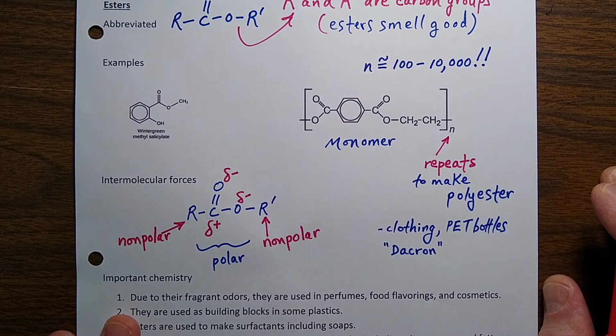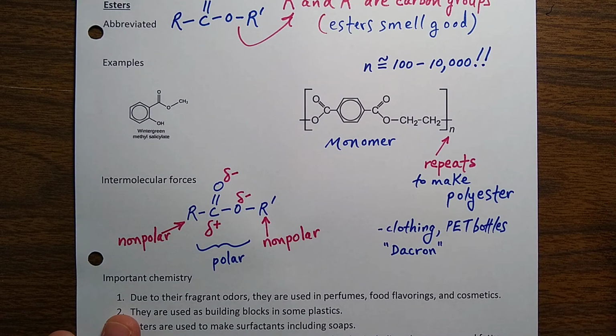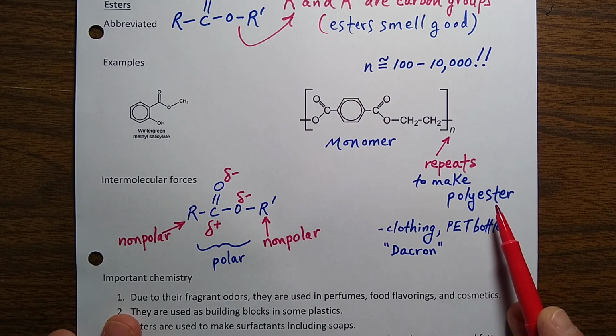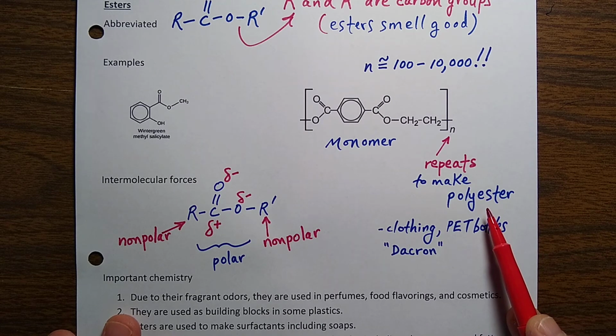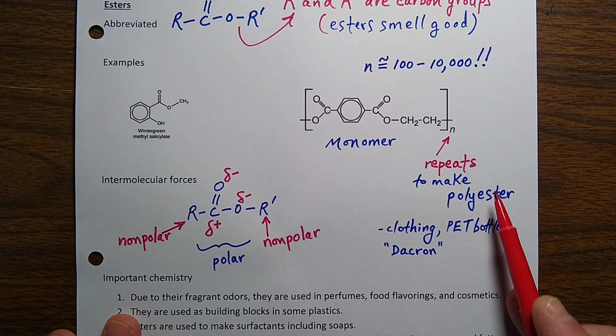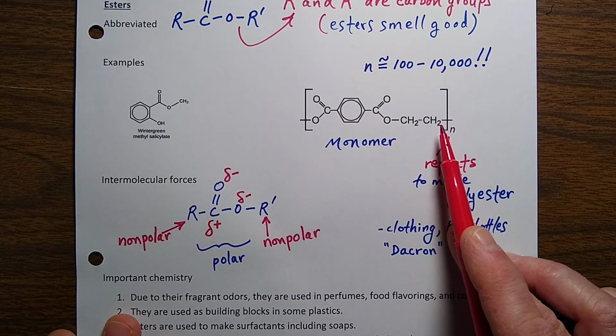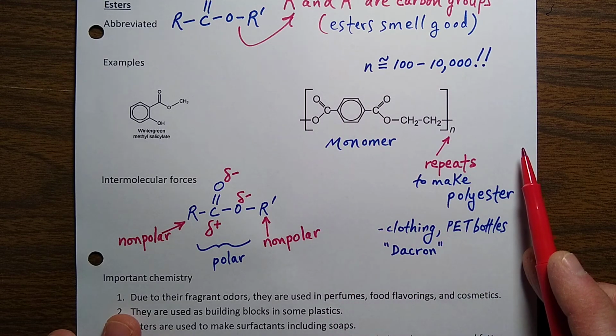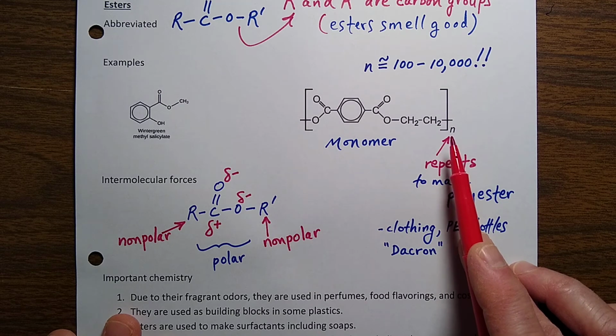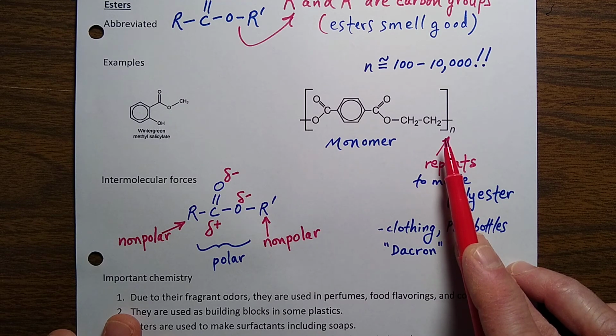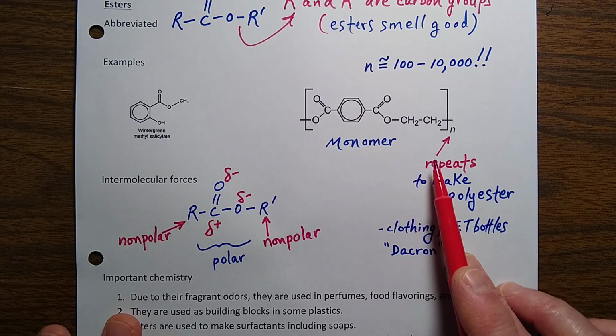Another useful thing with esters is you can make polymers. I'm sure you've heard of polyester. A lot of the clothes we wear and fabrics that we use are made from polymers of esters. And they have this structure. And a polymer is a very important branch of chemistry, very hard to understand. We're just going to touch on it here, what a polymer is.